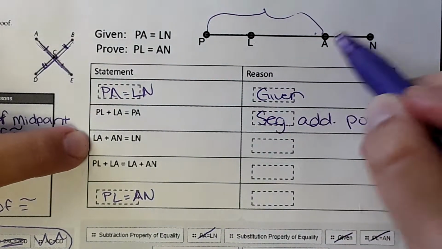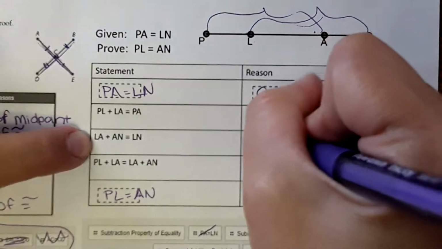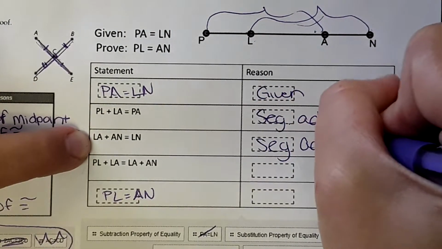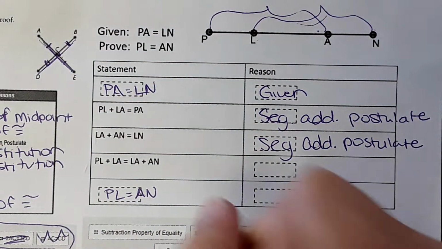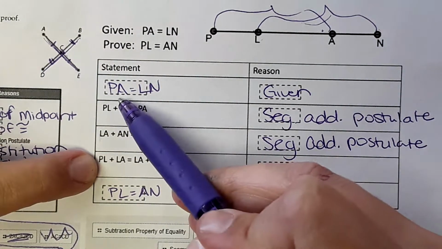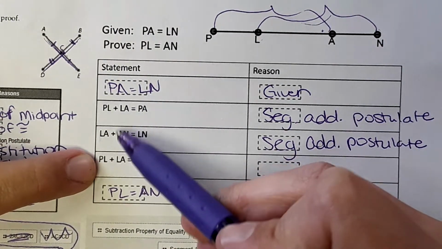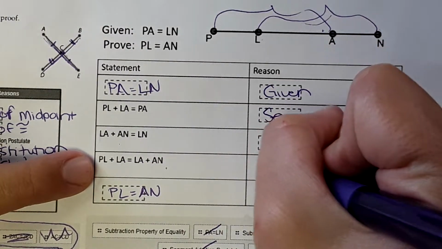And then LA plus AN equals LN, that is segment addition postulate as well. Then for this one, since PA equals LN and both of these equal PA and LN, they set these two equal, so that is substitution.